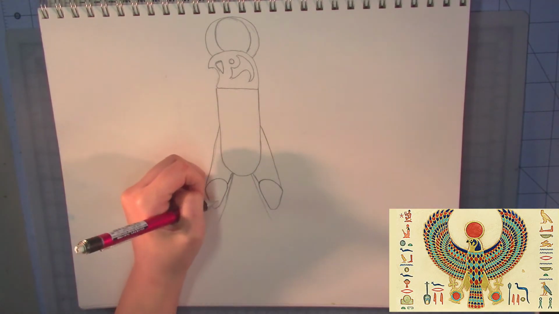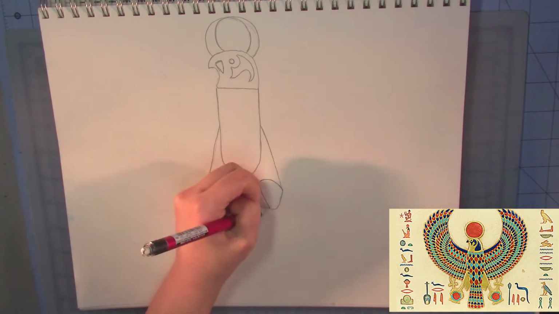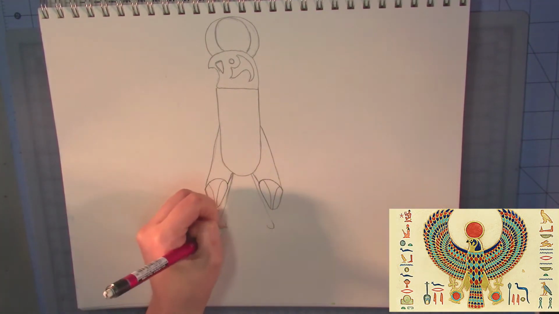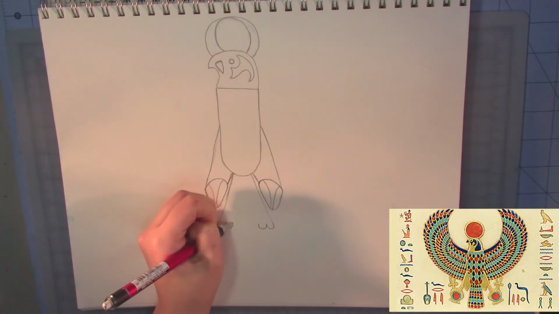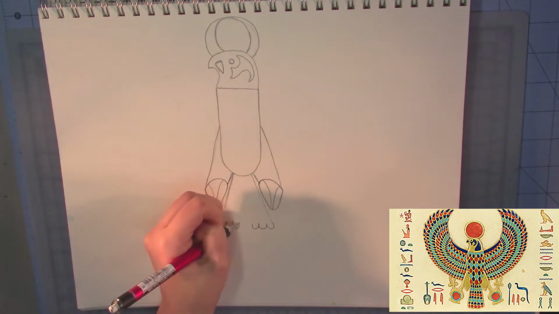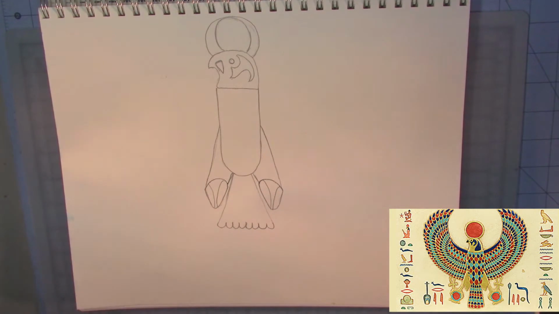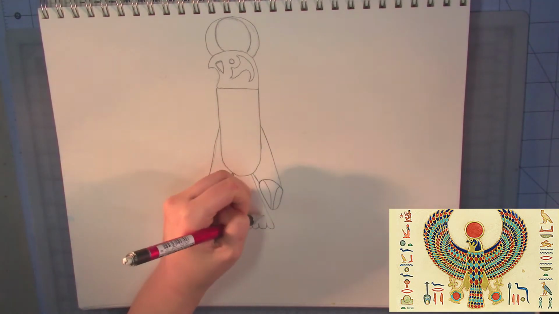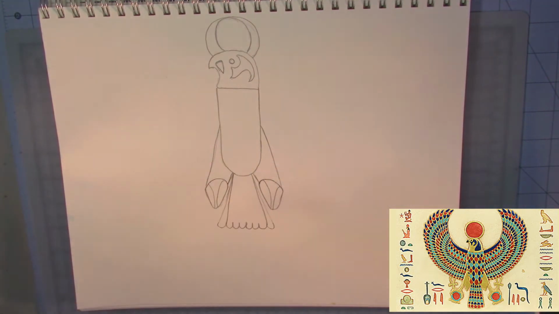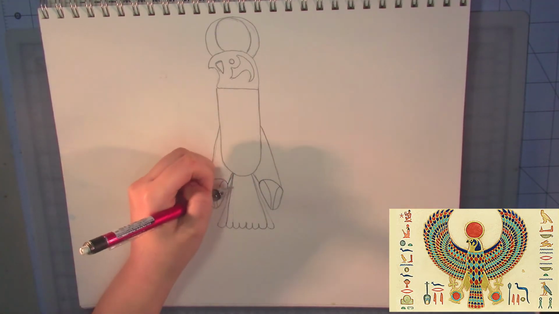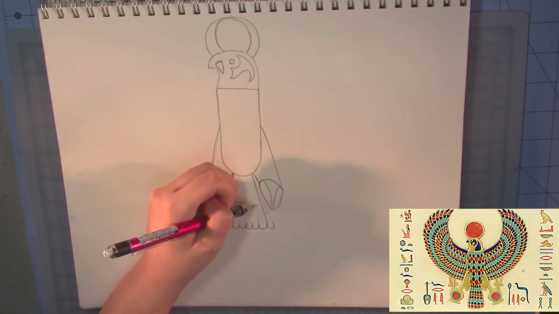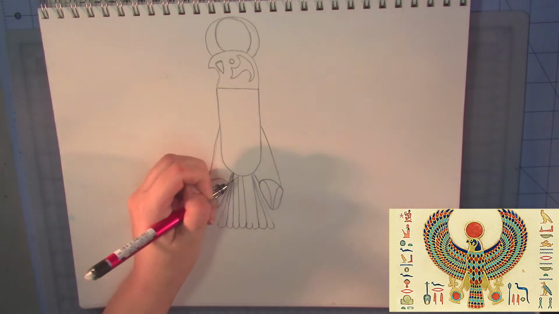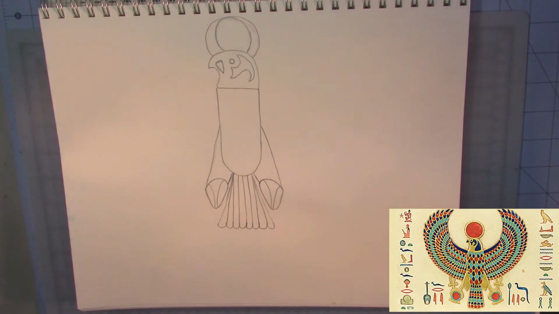And we're going to plot out our tail and then add some more details there. And we're kind of putting in the points where we want those tail feathers to be. And we roughly sketch up. You can use a ruler if you need to for straight lines. We go from one side and we go to the other side. Middle section, side, side.